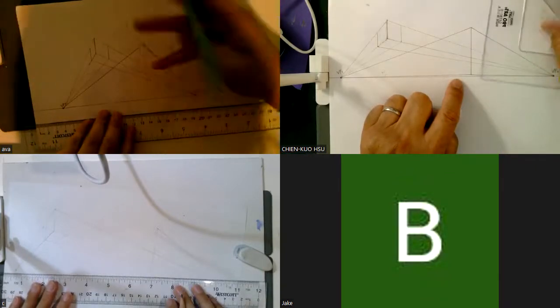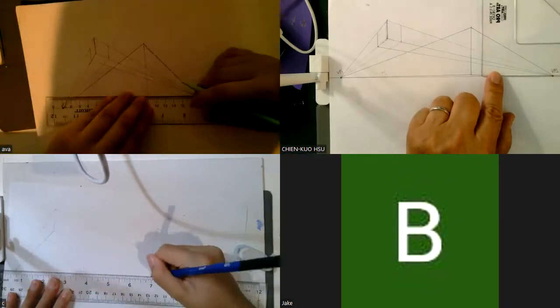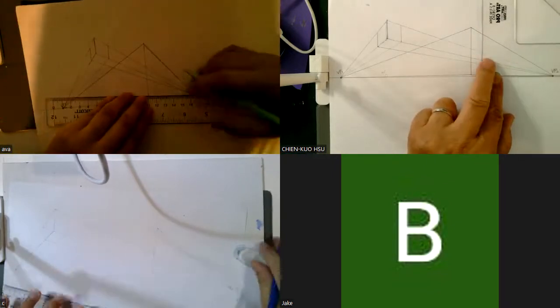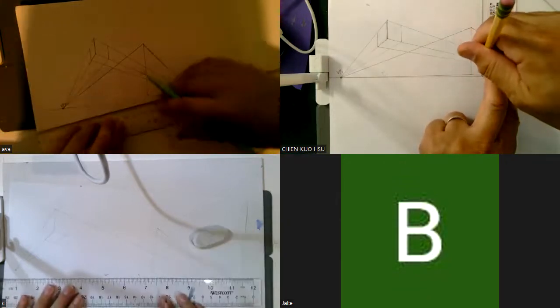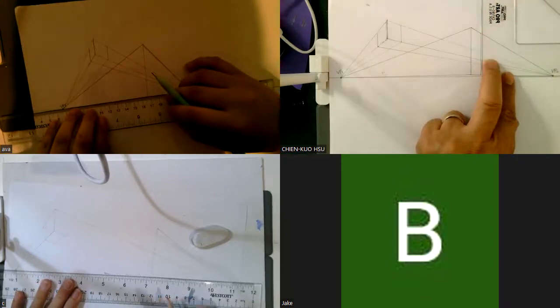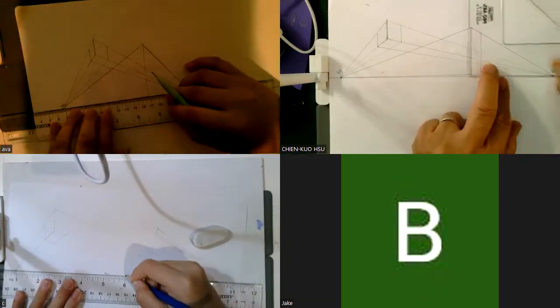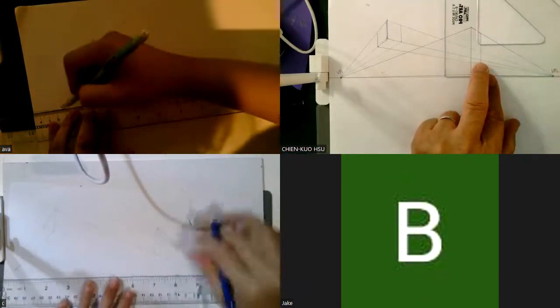Okay. Then we create the right side maybe a little bit narrower. Look at this. Okay. Then to the left, maybe a bit wider, something 90 degrees to the horizon line.